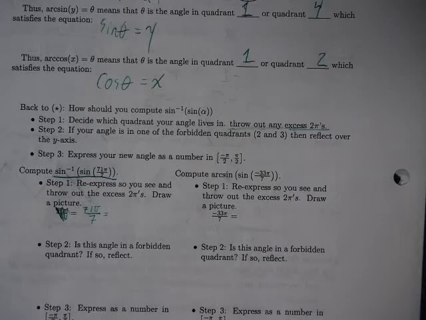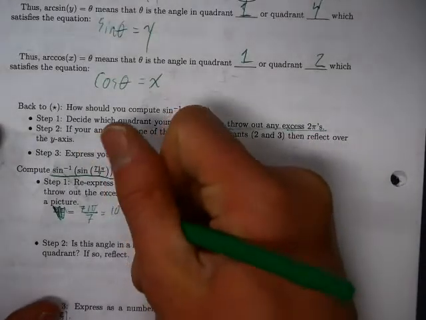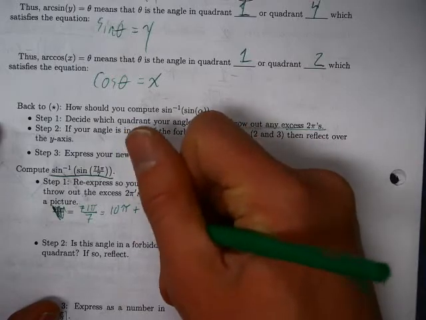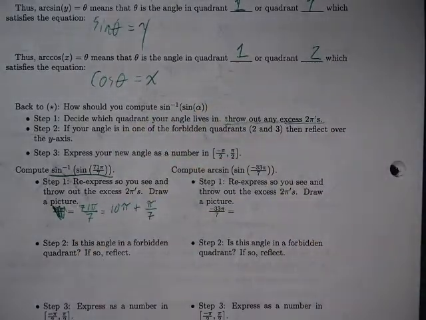So first things first, it says to throw out any extra 2 pi's. In order to do that, let's express that quantity as a whole number of pi's plus a remainder by doing long division, I guess. That's an easy long division to do. What is 71 divided by 7? 10 with a remainder of 1. So you could re-express that as 10 pi plus pi over 7.